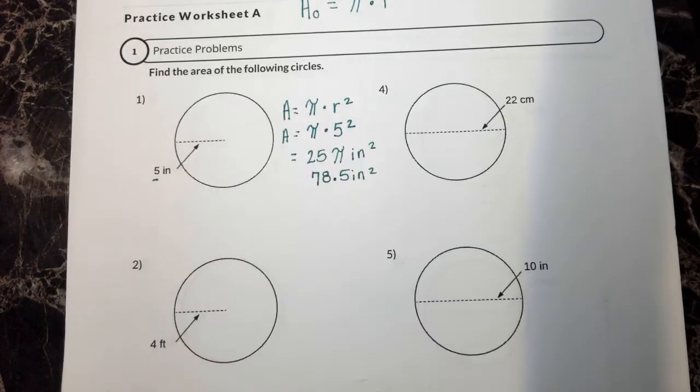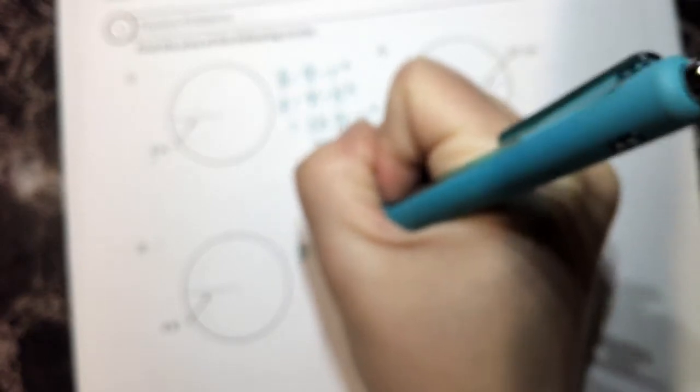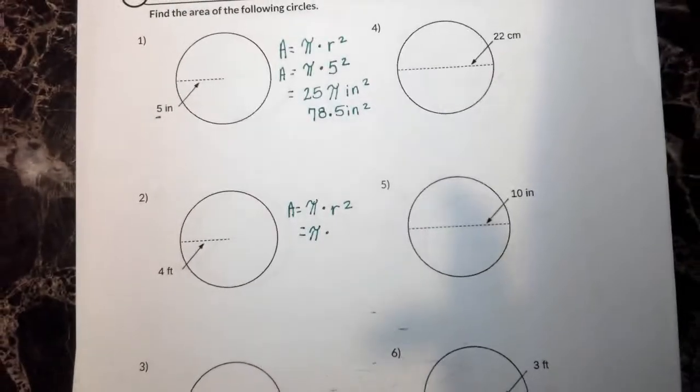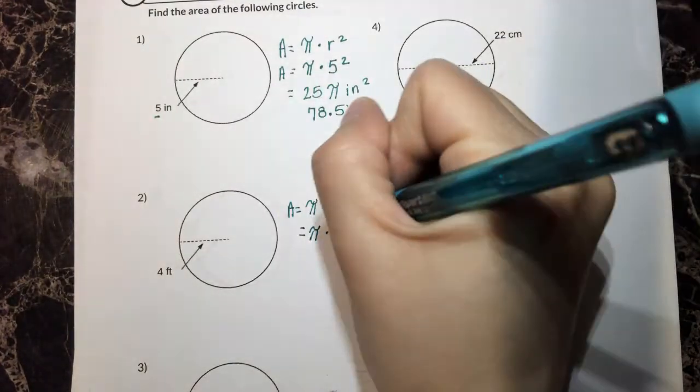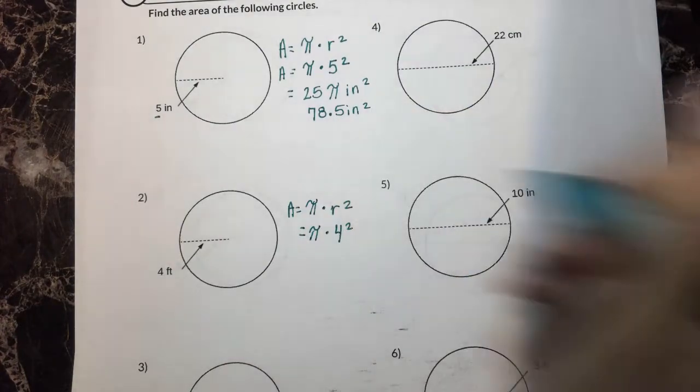Okay, so if we go to number 2, you're going to do the exact same thing. Area equals pi times radius squared. You plug it in, pi, your radius here is 4, and you square it. Remember, 4 squared is not 8, it means 4 times 4.